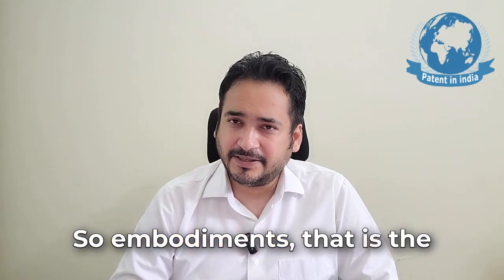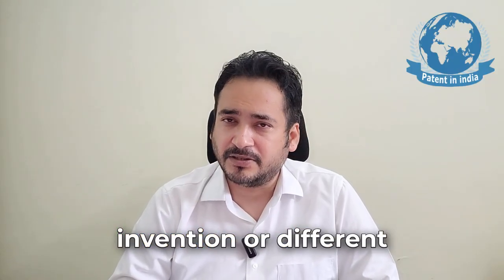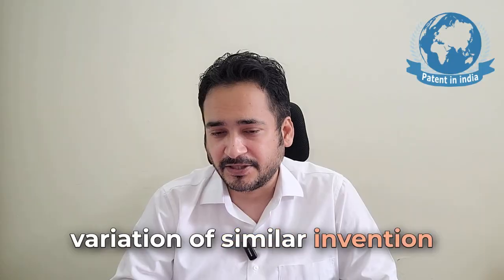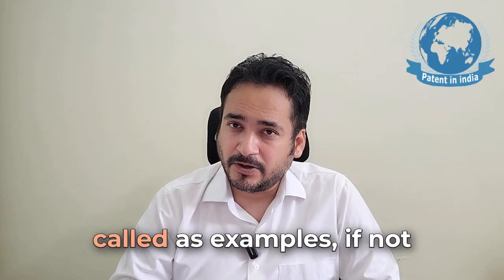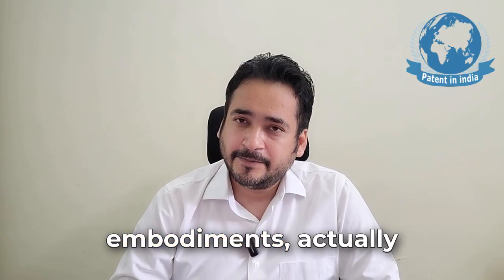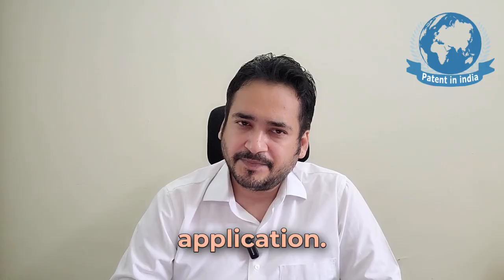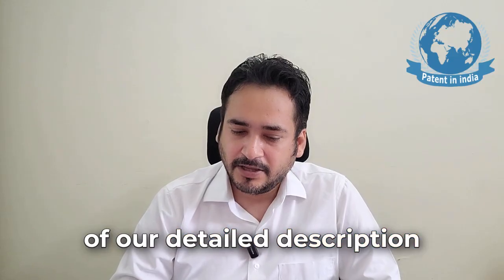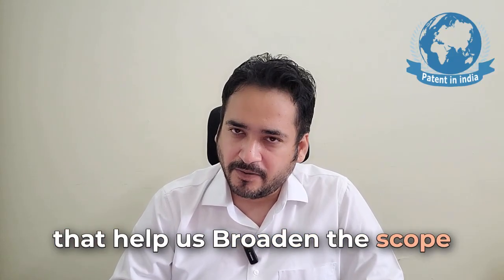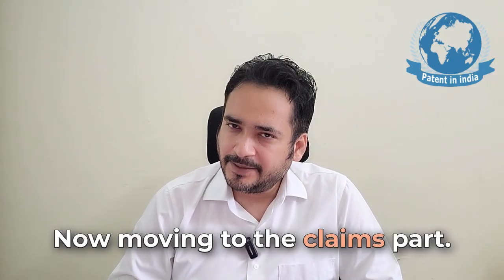So embodiments, that is the different use of similar invention or different variation of our invention, or examples, these are also called examples if not embodiments, actually strengthen our patent application. It is better to have such embodiments as a part of our detailed description that help us broaden the scope of our invention. Now moving to the claims part.